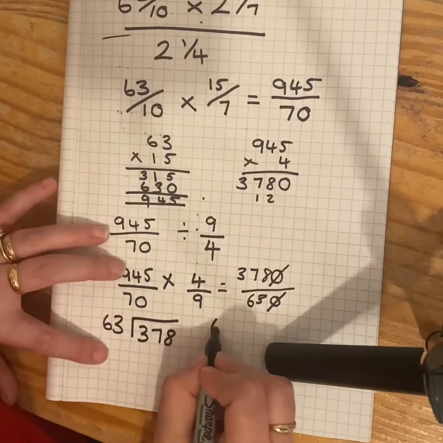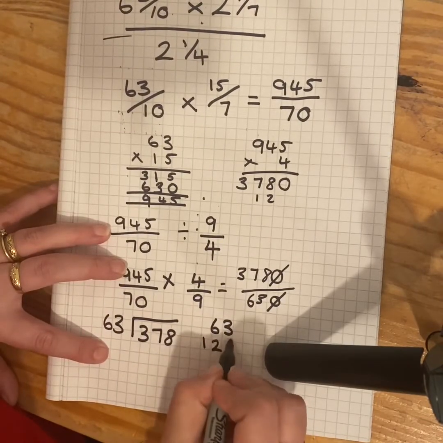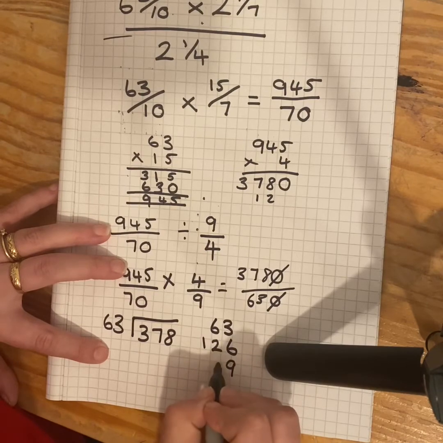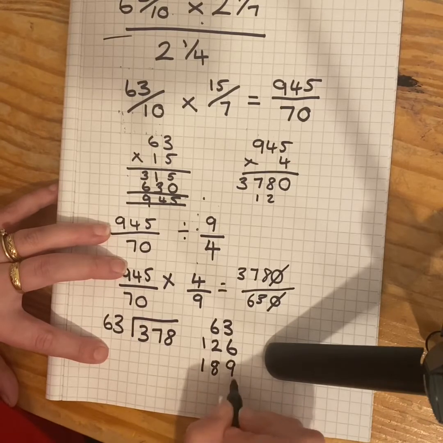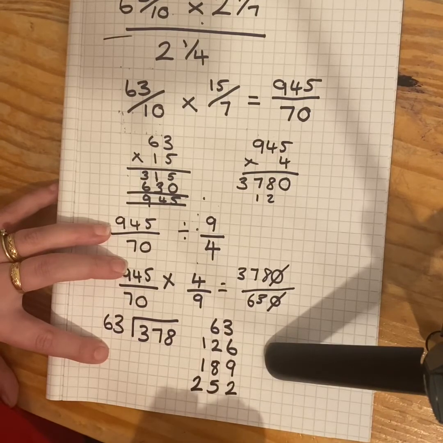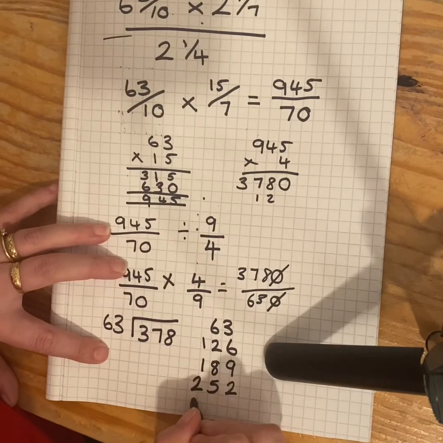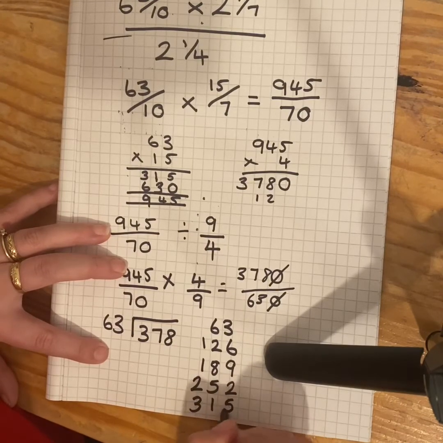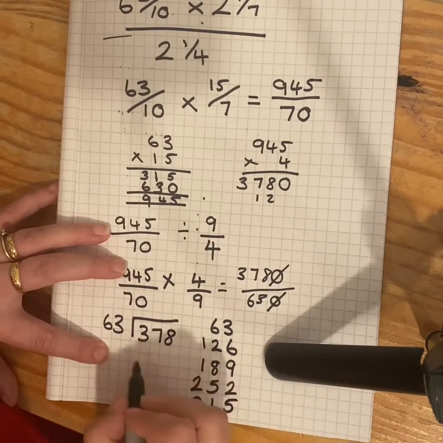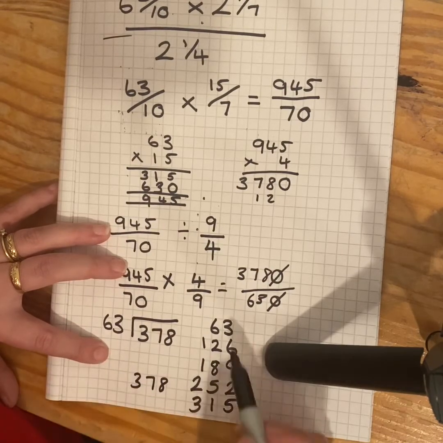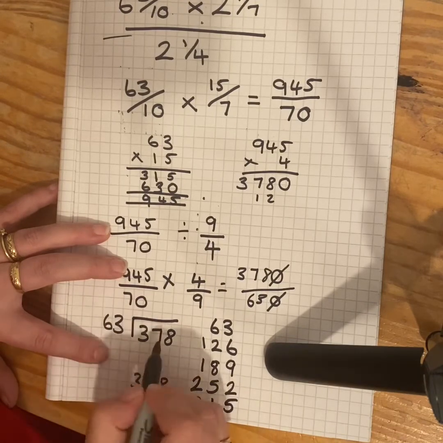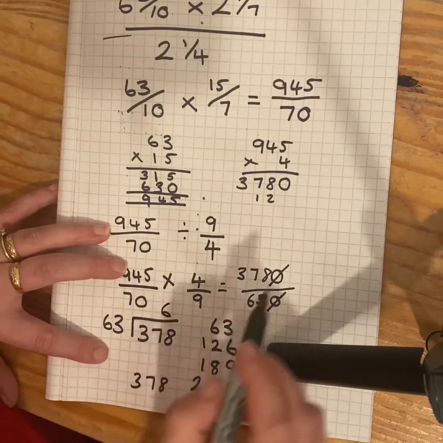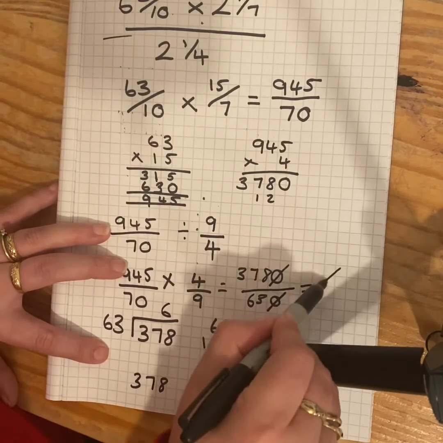So remember, 63, 126, 189, plus another 63, 252, plus another 63 is 315, plus another 63 is 378. So that's 1, 2, 3, 4, 5, 6. So there are 6 lots of 63 into 378. So I can simplify this into a whole number of 6.